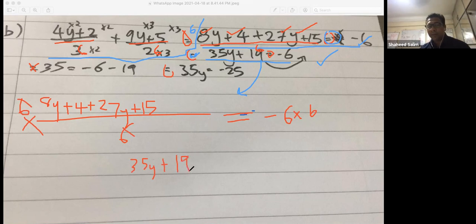This is exactly what you are writing, right? 35y plus 19 is equal to negative 36. Then you will follow: 35y equals minus 55. And then you will get the answer after that when you divide: minus 147.